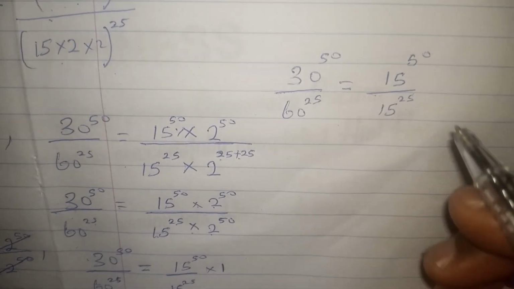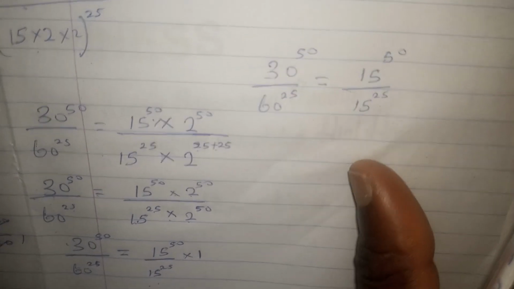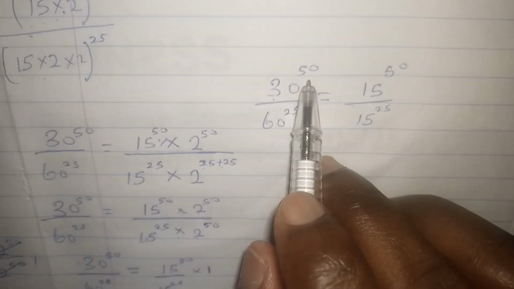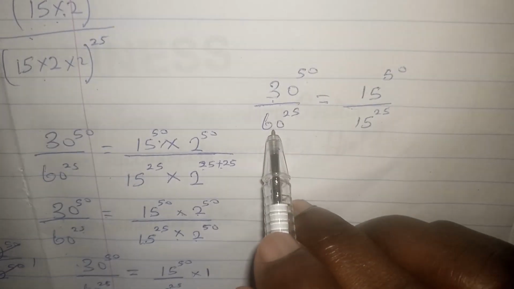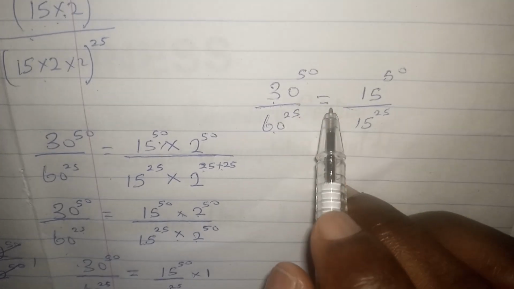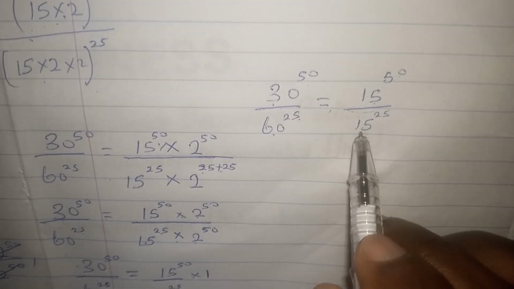So this is what we are now having. From here we are now having 30 to the power of 50 over 60 to the power of 25 is equal to 15 to the power of 50 over 15 to the power of 25.